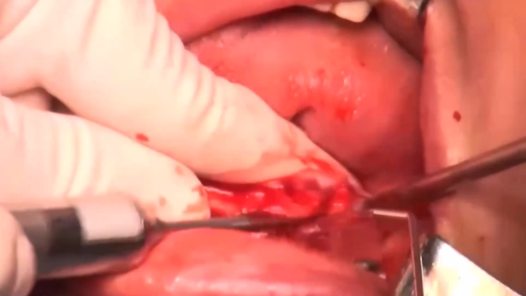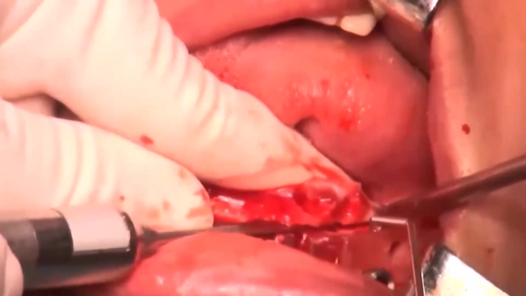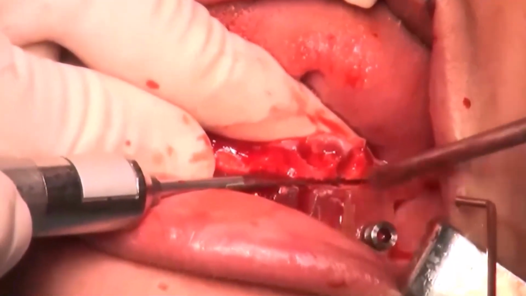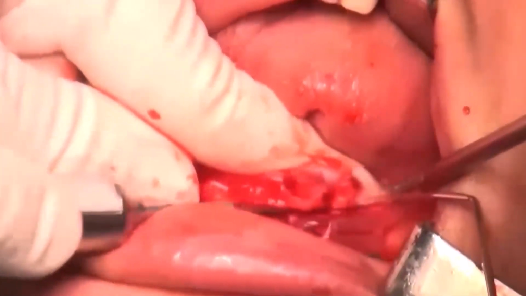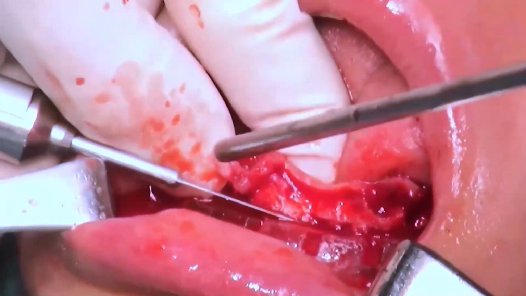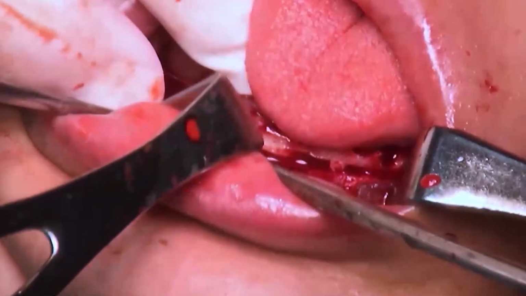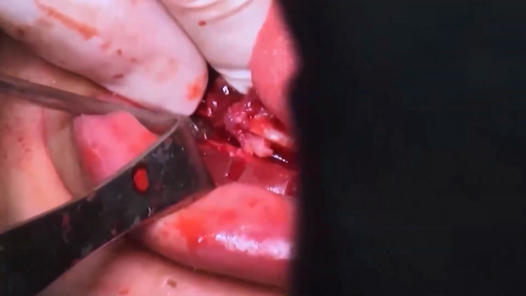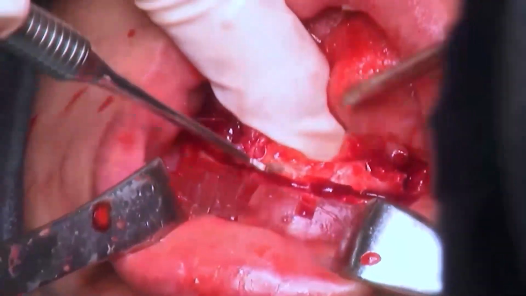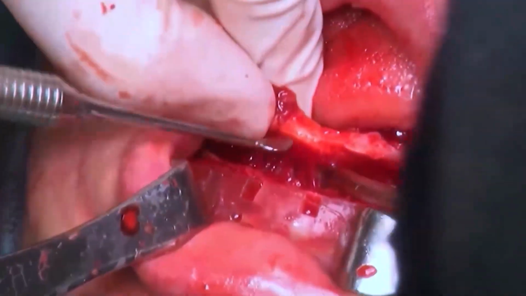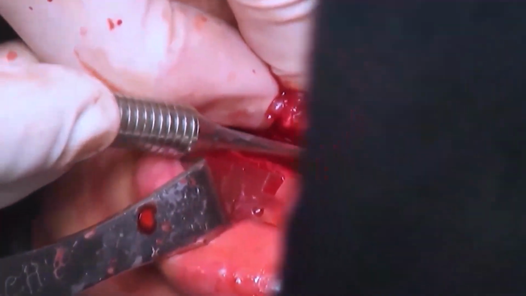My left index finger is located on the lingual side to get a sense of the sewing, to protect the lingual mucosa. And the bone segment is removed.